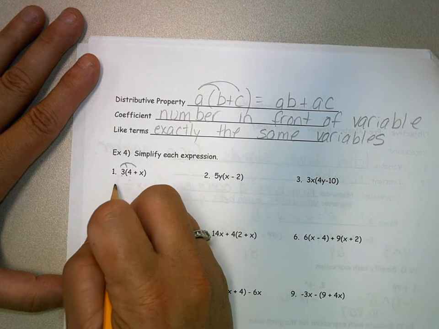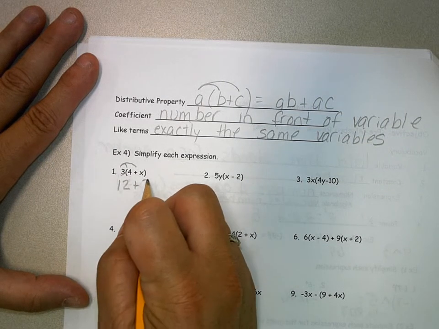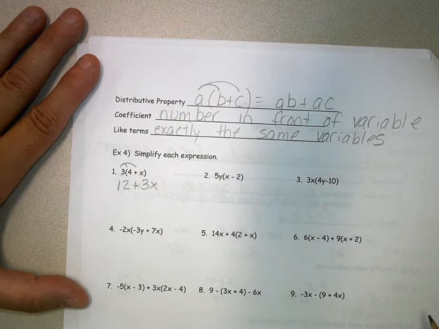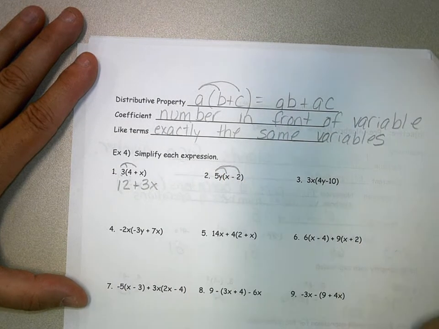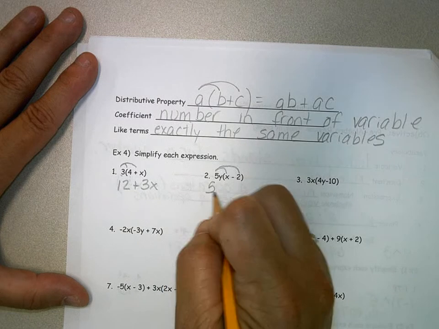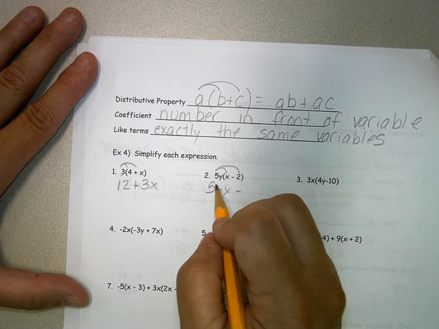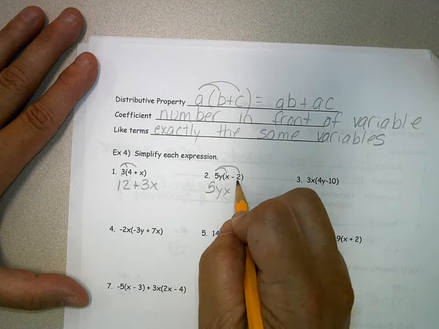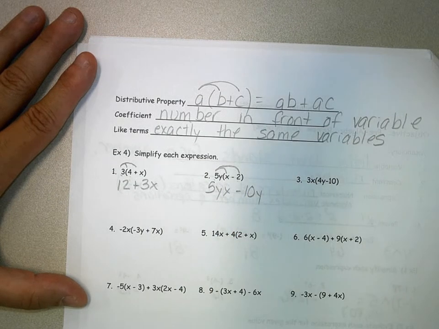3 times 4 is 12. 3 times x is 3x. Over here, when we distribute, that becomes 5y, x. We have to do the 5 times the 2, which is 10y.